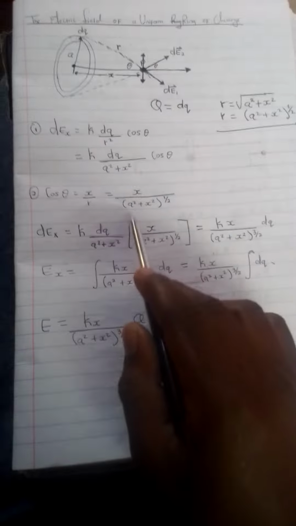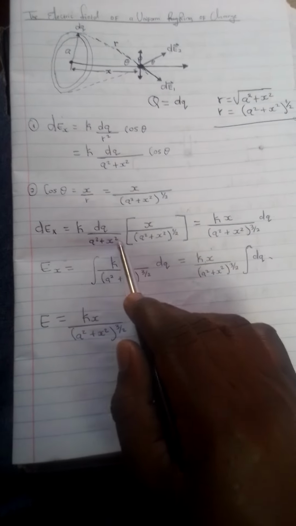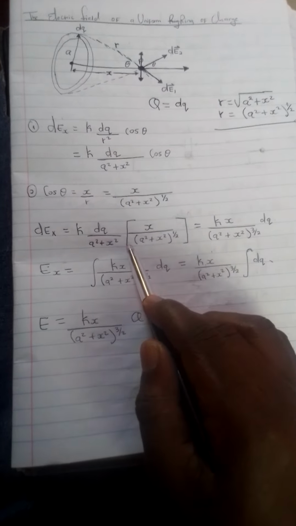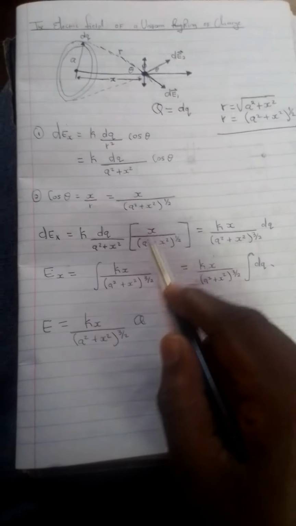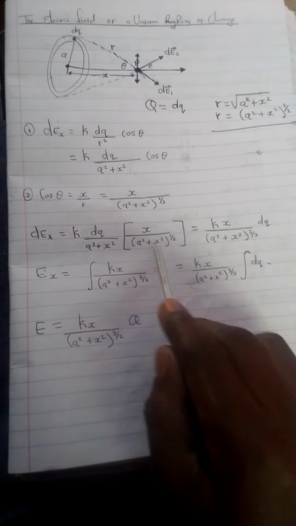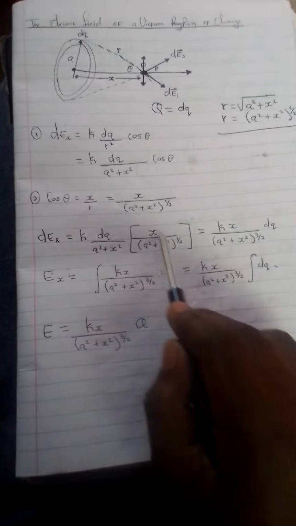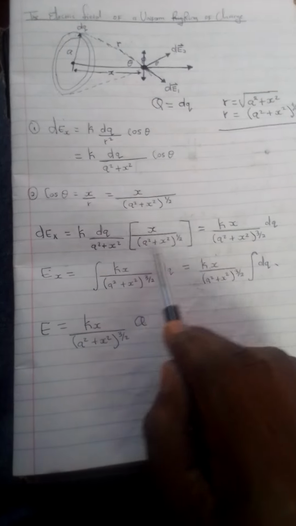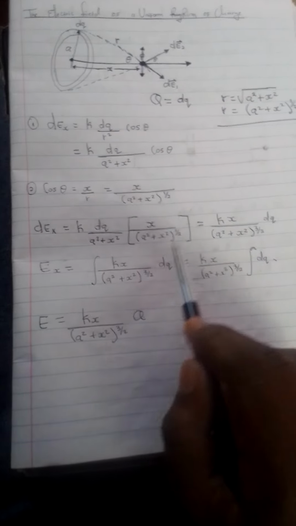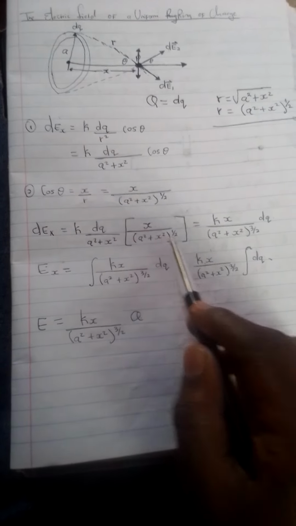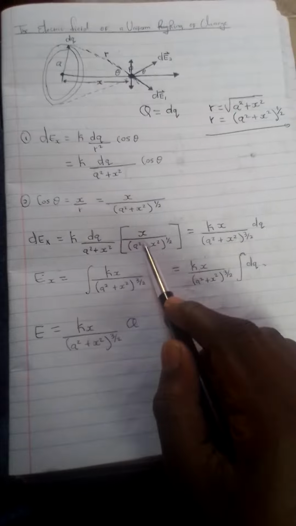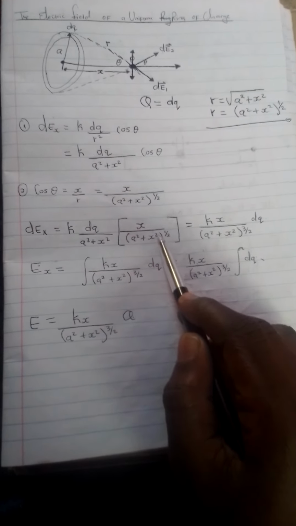So I will have k dq all over a squared plus x squared, into, I open a square bracket, this is cosine theta, which means it's the component of x. The component of x is cosine theta. So we allow cosine theta to be equal to x all over a squared plus x squared to the power of 1 over 2.